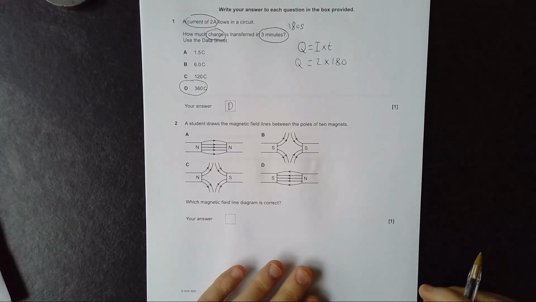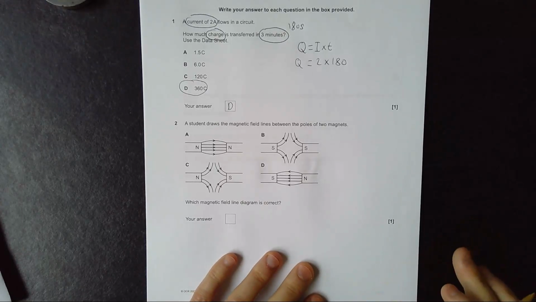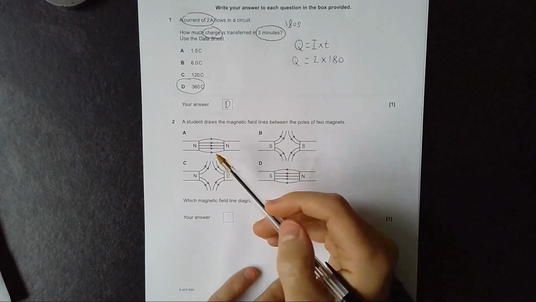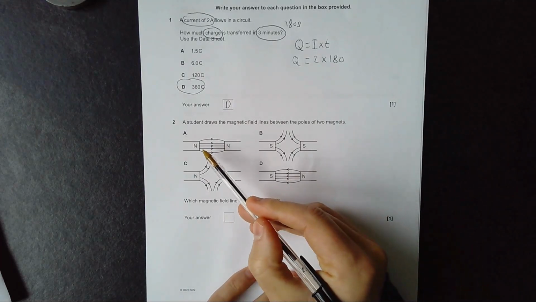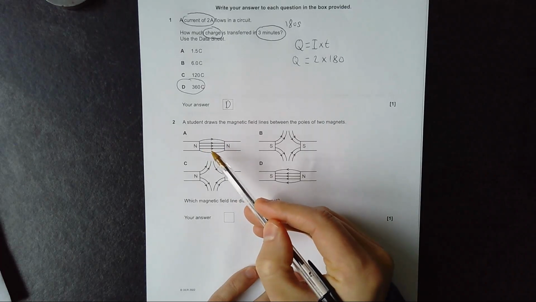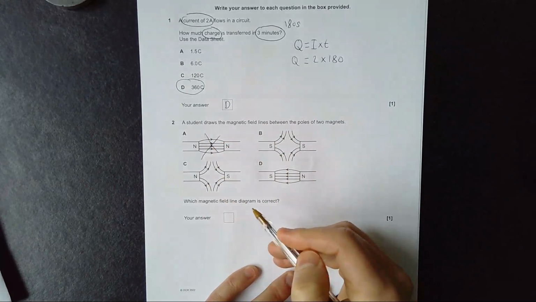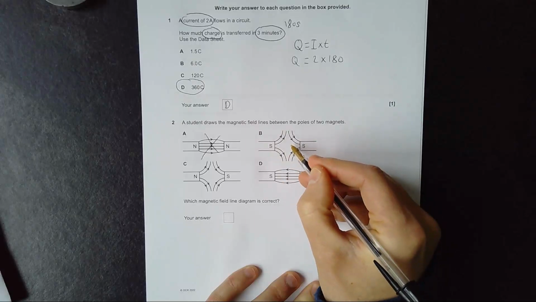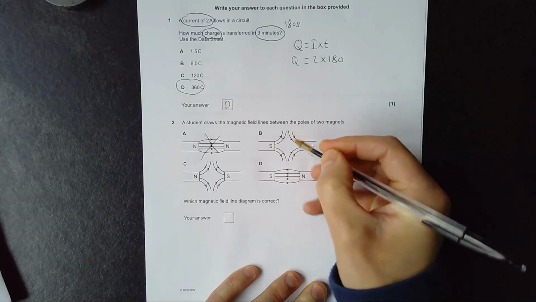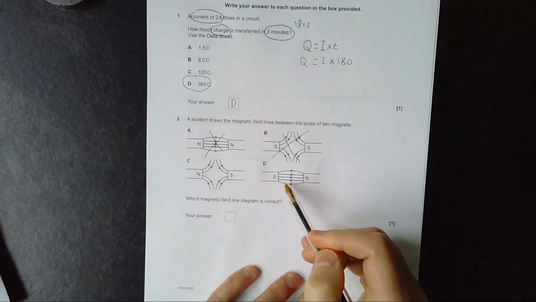Question 2, we've got some magnetic field lines, and there are two key things to remember here. One, magnetic field lines always run from north to south. They always run away from the North Pole. So this one is incorrect because we've got field lines going into a North Pole, which is wrong. This one is also incorrect because we've got field lines coming out of this South Pole, which doesn't happen. So we've reduced it down to C or D.